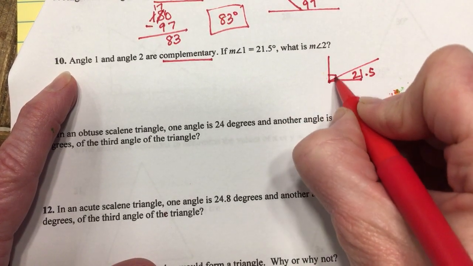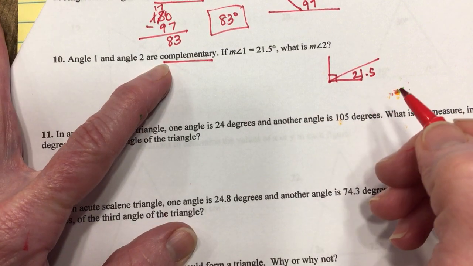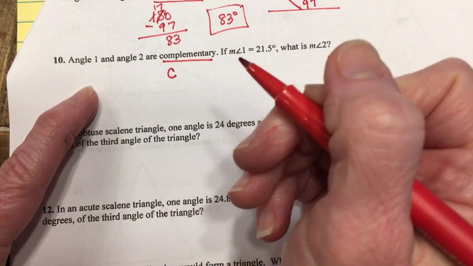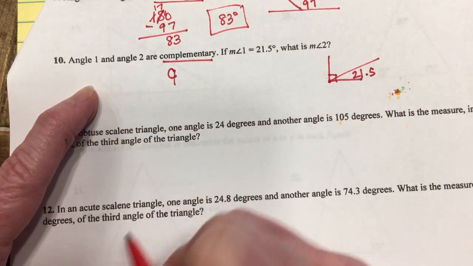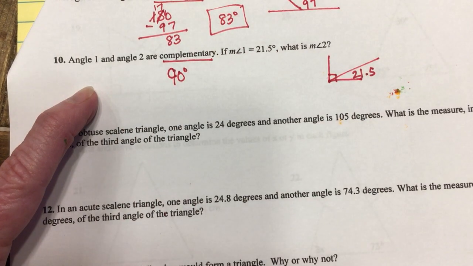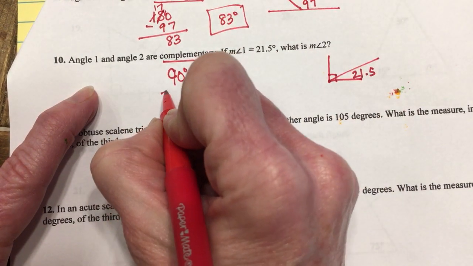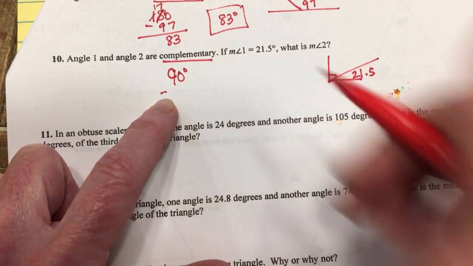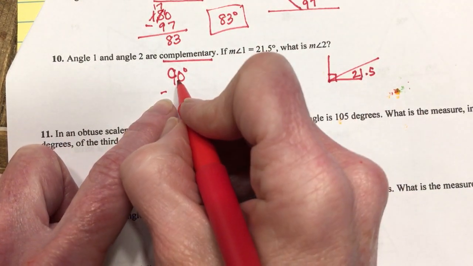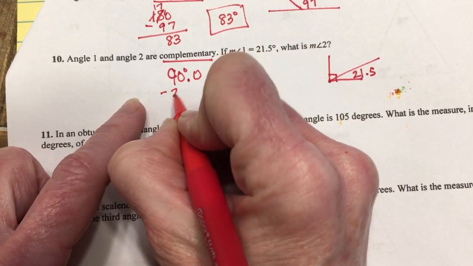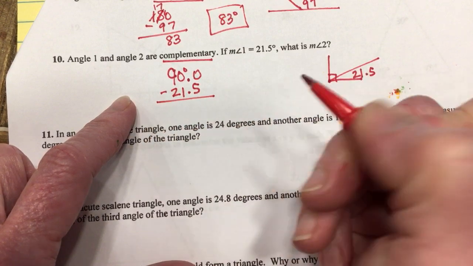All right, in order to do that, I just need to subtract from what number? Well, complementary, remember that, the trick for that is it starts with a C. So I draw a line here, it looks like a 9. That helps me remember they're 90 degrees if they're complementary, and then I need to subtract 21.5. Now be careful, because this has a decimal, I need to line up my decimal when I'm subtracting. The 90 does not have a decimal, so I have to give it a decimal, make it 90.0, and then line it up, 21.5, and subtract.